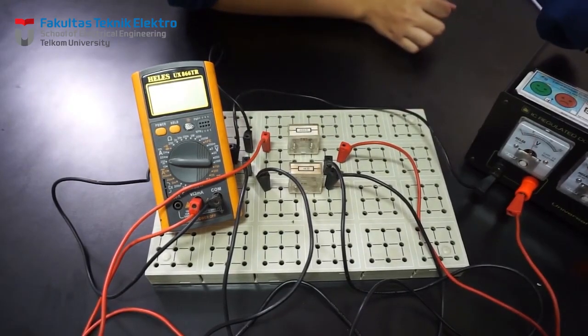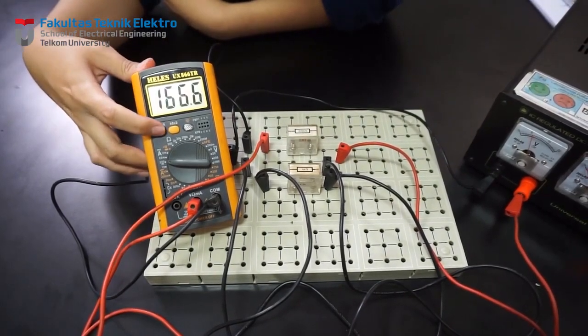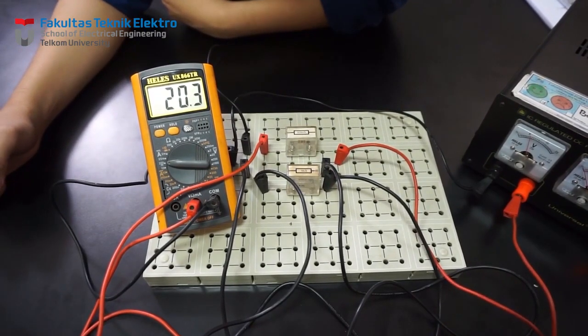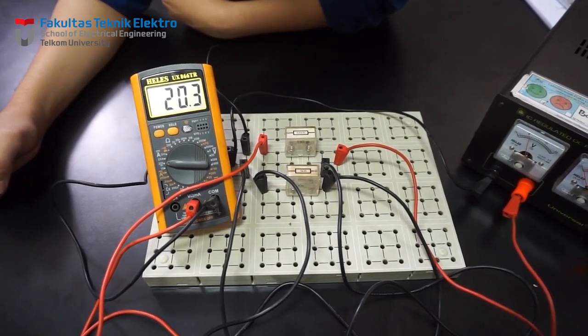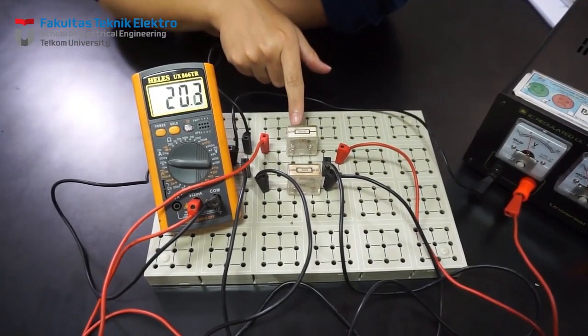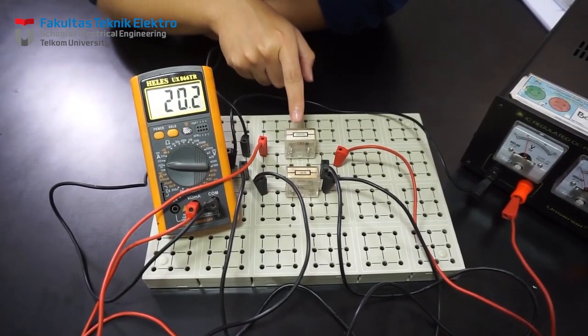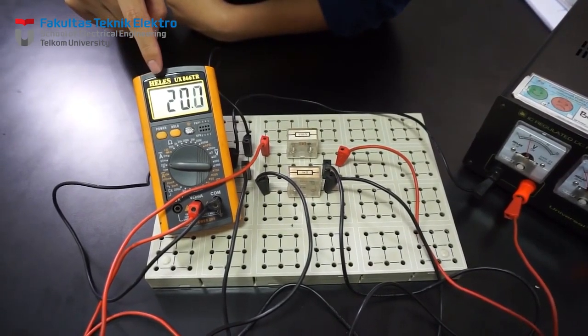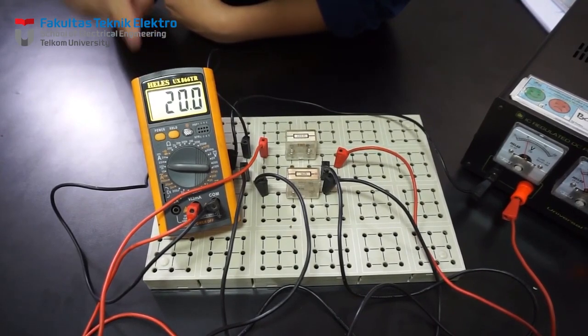We turn on again the power supply and the multimeter, and here we have the current on the second resistor, and the current on the second resistor is 20 milliampere.